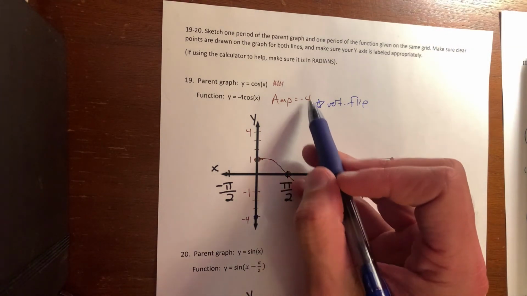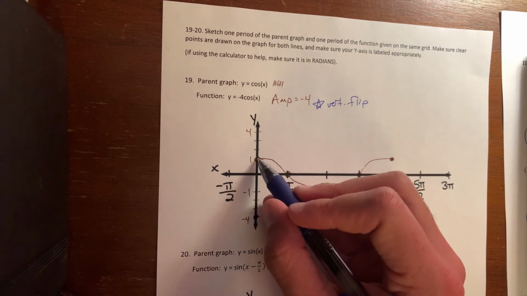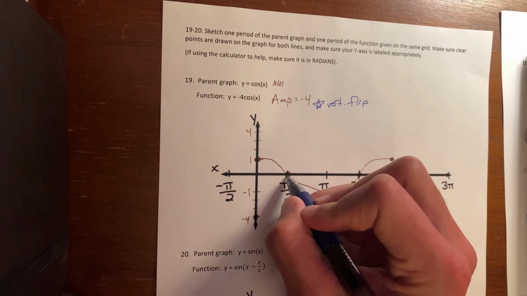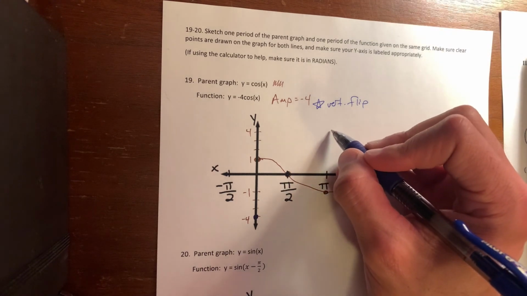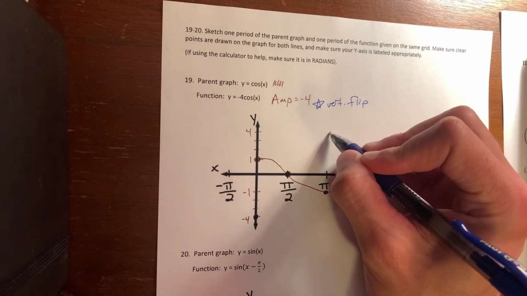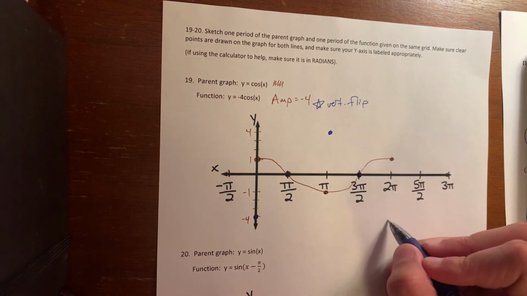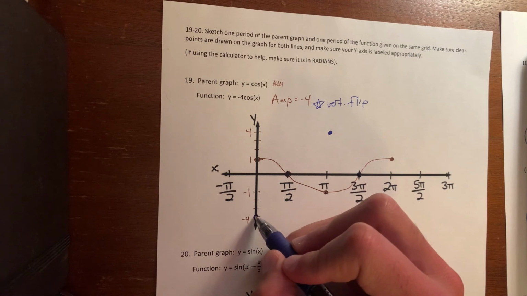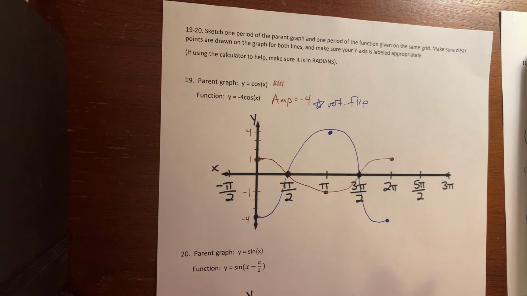So think of it as multiplying your y values by -4. That tells you where the points are. Instead of being at 1, it's at -4. Instead of being at 0, it's still at 0, because 0 times -4 is still 0. Instead of being at -1, it's now at +4. 0 times -4 is 0, and then again 1 becomes -4. So this graph is going to look like that, going up to 4 and -4, vertically flipped because of that -4 in the amplitude position.